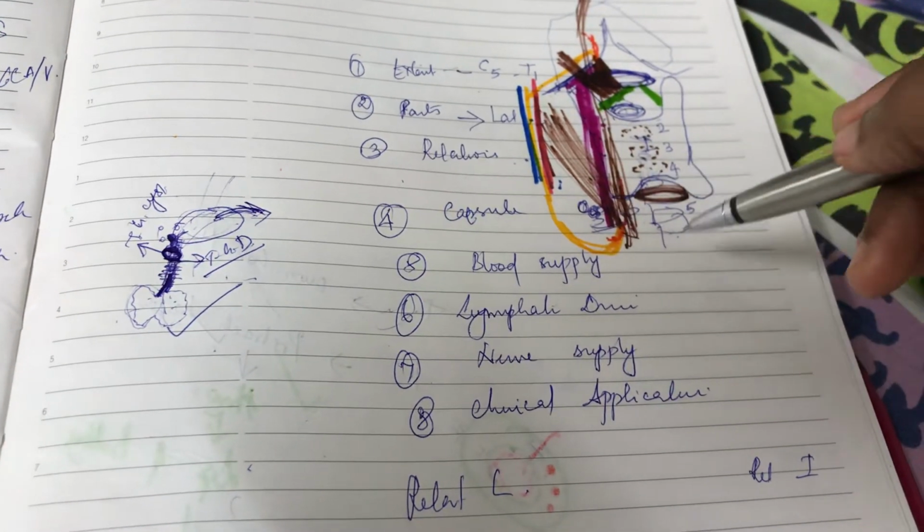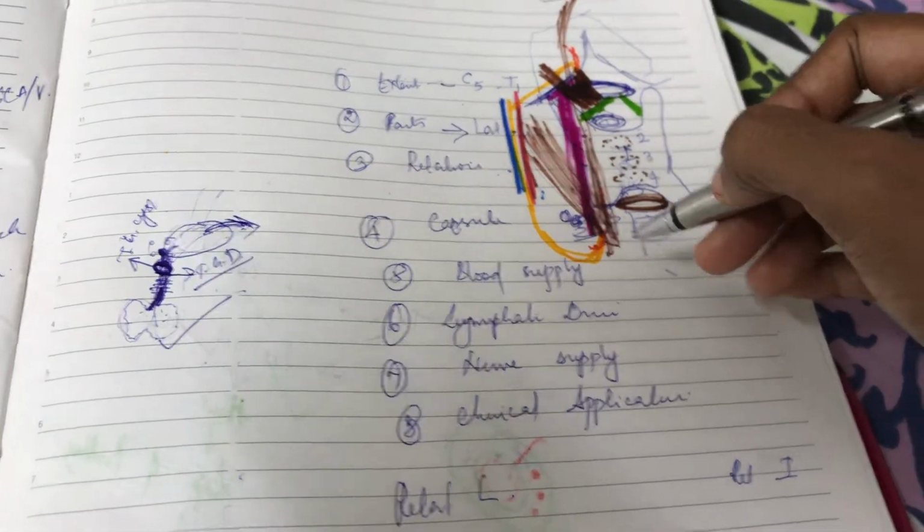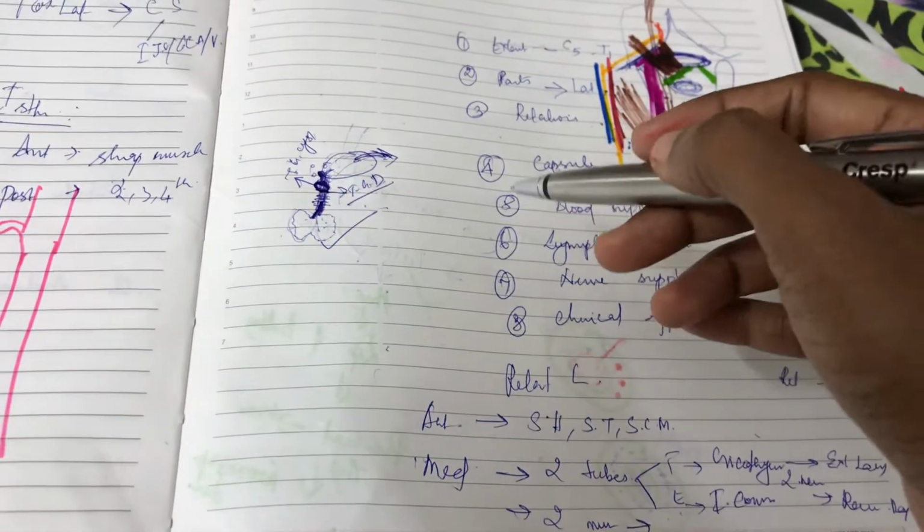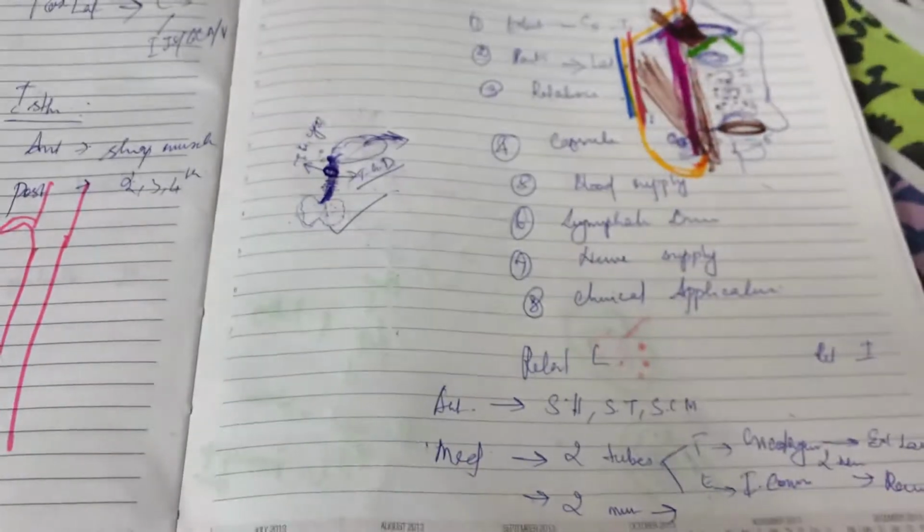So all the salient points we have covered. You should not forget any points while writing. Pyramidal lobe and levator glandulae thyroideae we have covered.